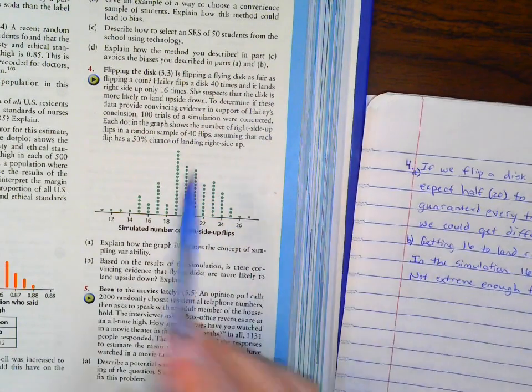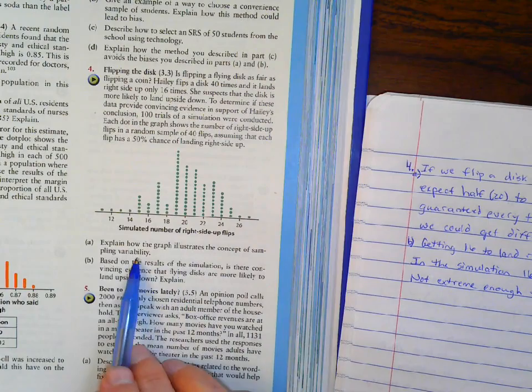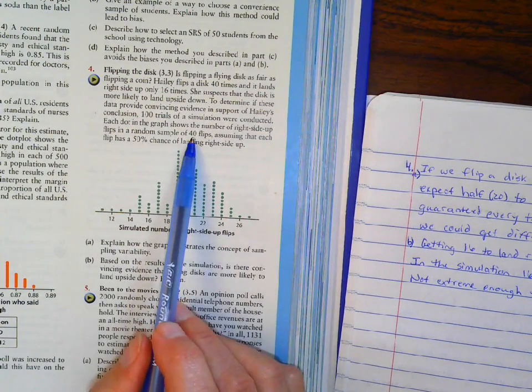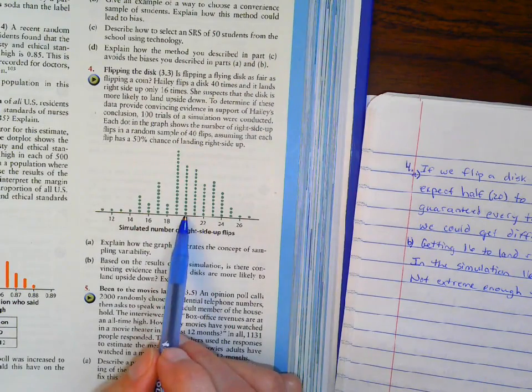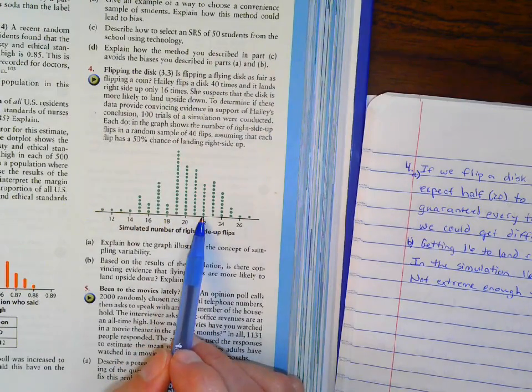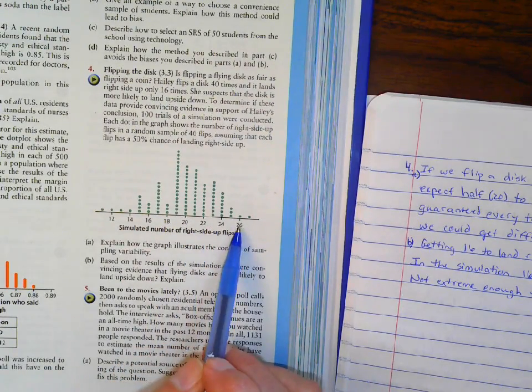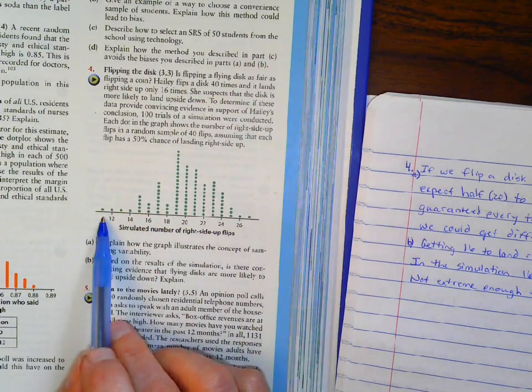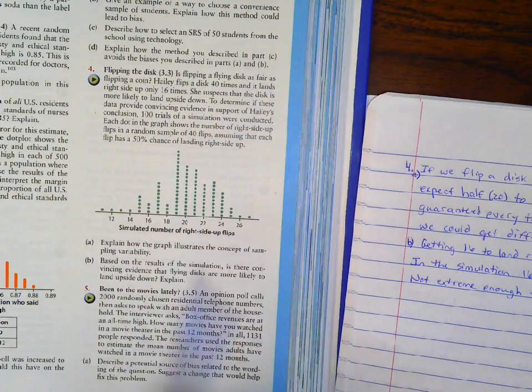But the concept first, how does it give us the idea of variability? Every time we do 40 flips, we would expect around 20, but every time we do it, we're not going to get exactly 20. Sometimes we might get 18, sometimes 19, sometimes 22. It's possible we could even get 26. We could get 16 or even 11. So there's some variability every time we flip it 40 times.